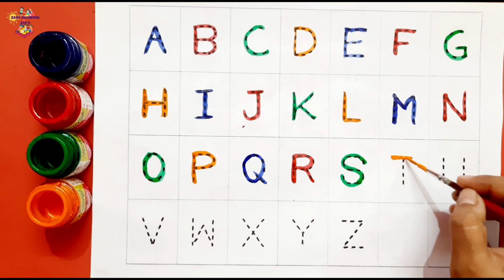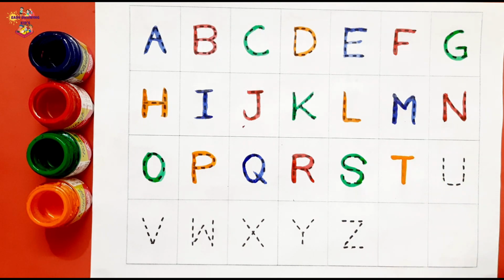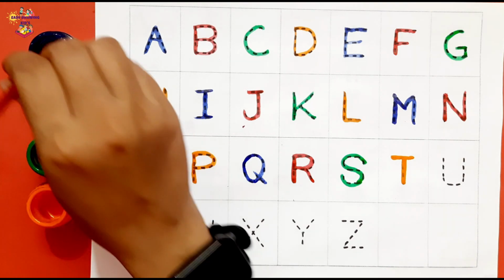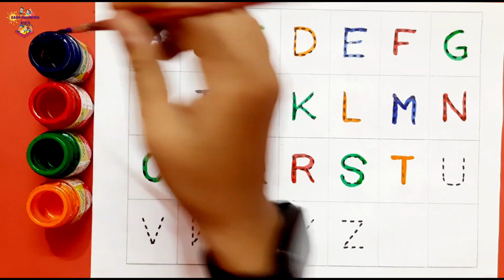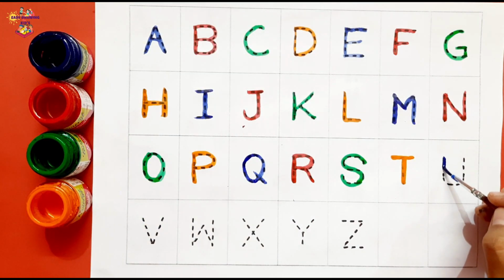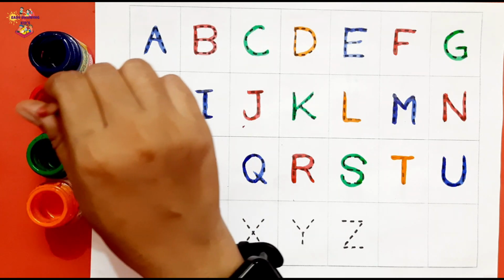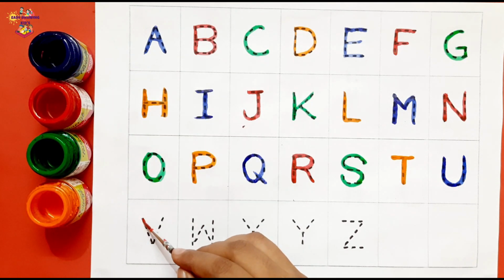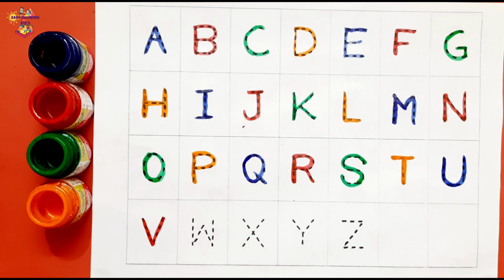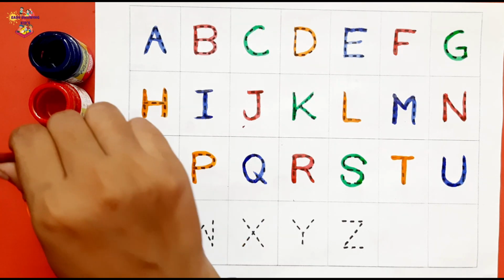T. T is for teacher. Blue color. U. U is for umbrella. Red color. V. V is for vanilla. Light green color.